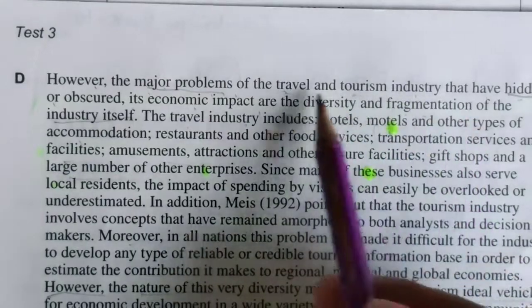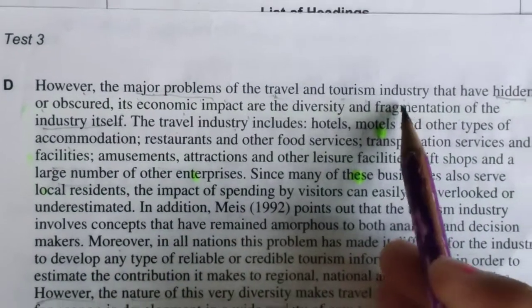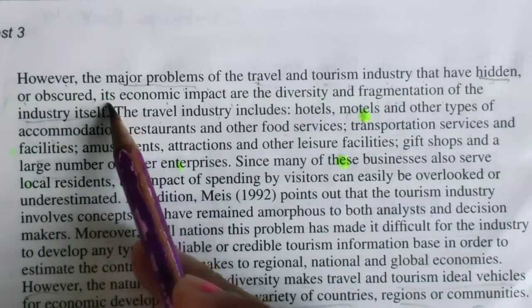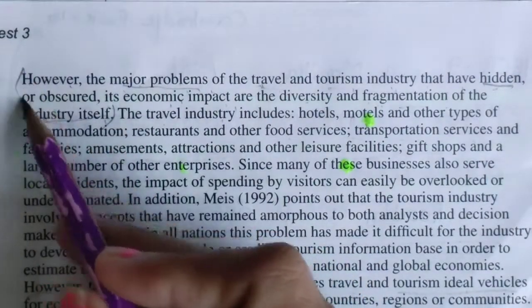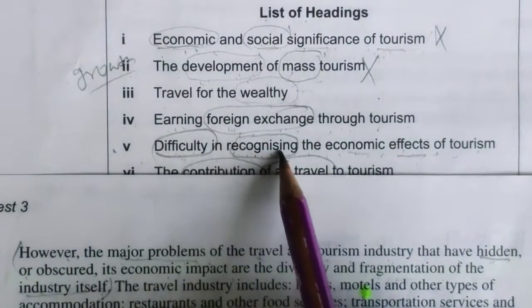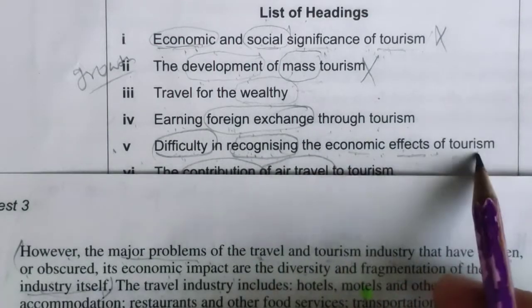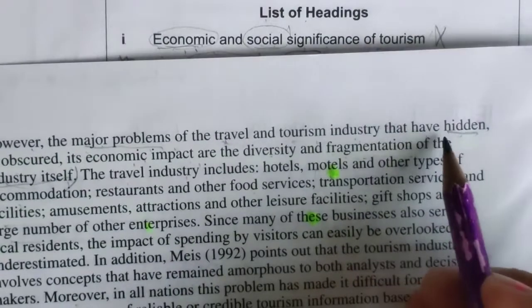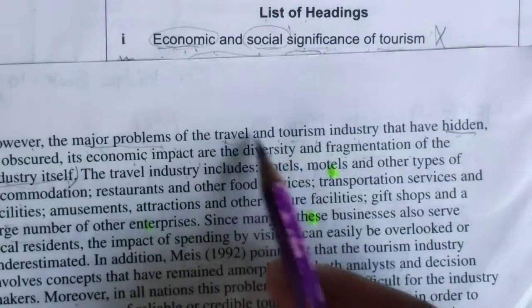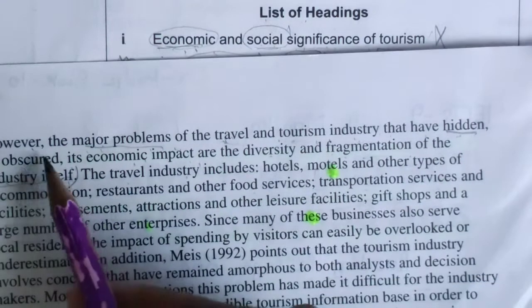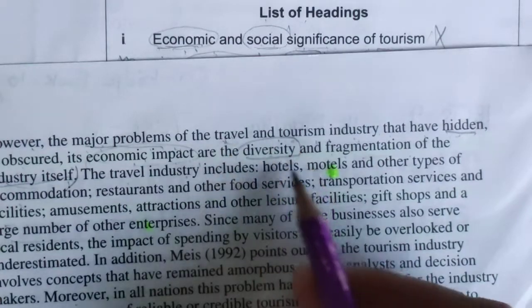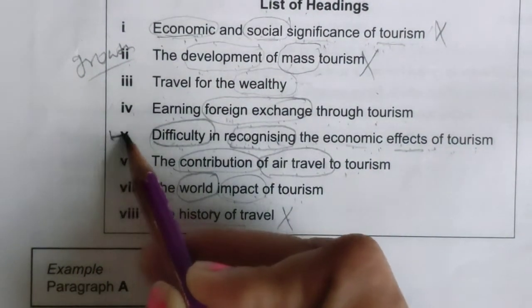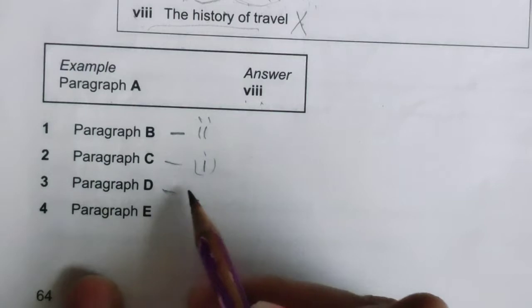So here major problems of travel and tourism industry that have hidden or obscured its economic impact are the diversity and fragmentation of the industry. So from here to here they are just talking about this thing, difficulty in recognizing the economic effects of tourism. So indirectly they are talking about major problems of this industry that have hidden or obscured its economic impact. We can't recognize it because of its diversity and fragmentation of the industry itself. So the answer for this is fifth one. So let's cut it from the list. So D paragraph we will be writing here fifth.